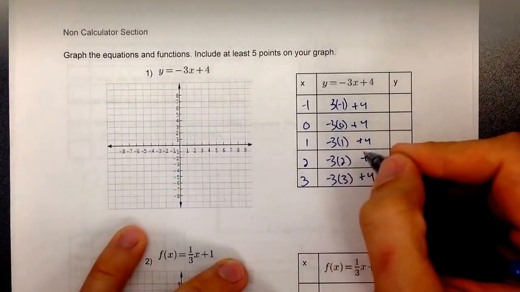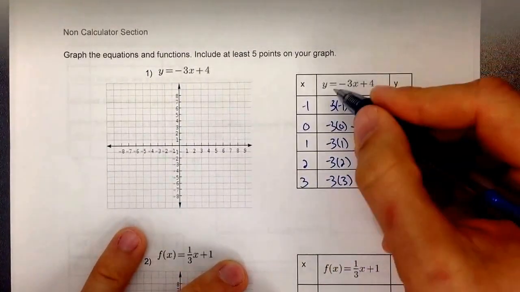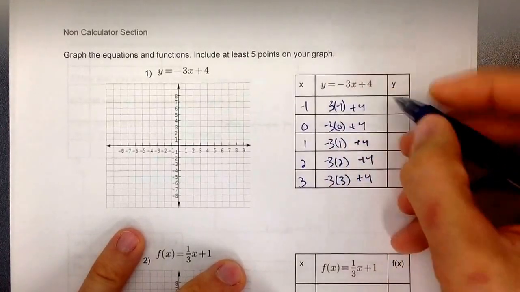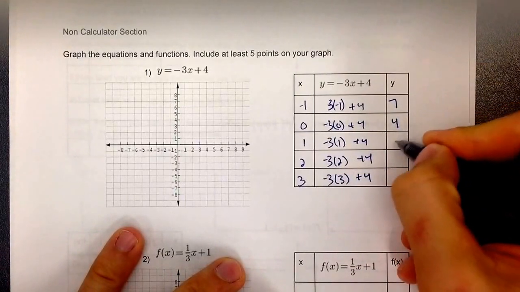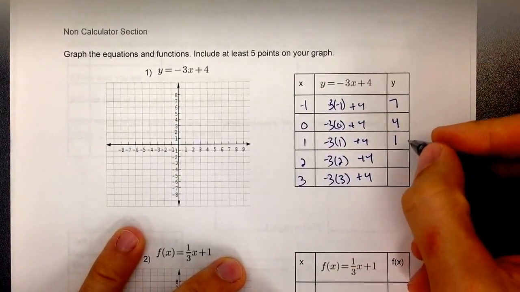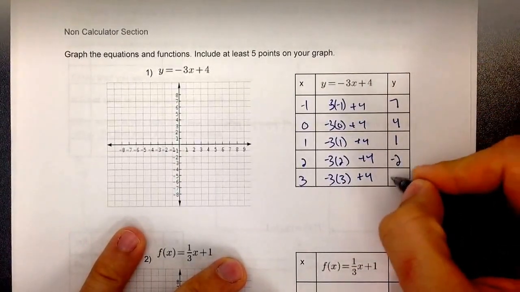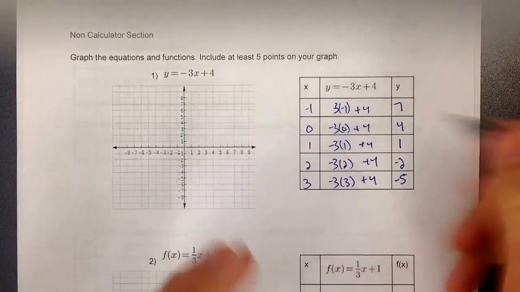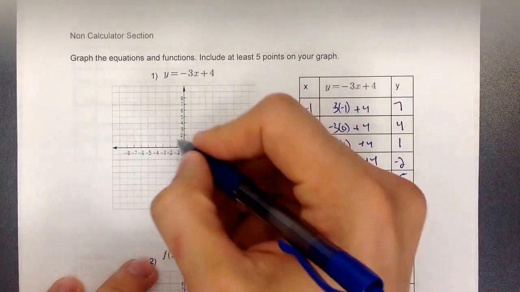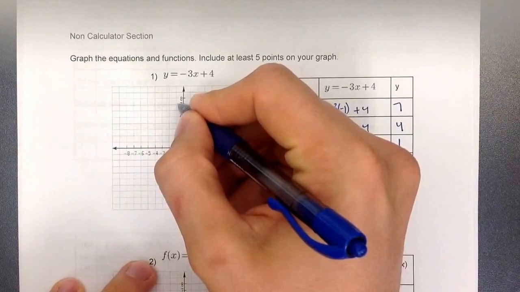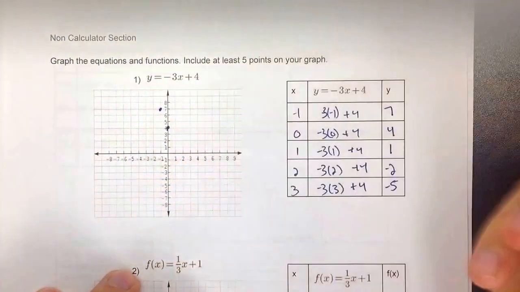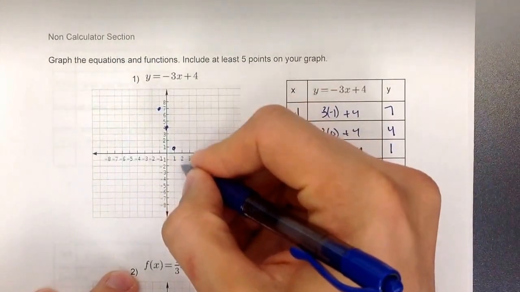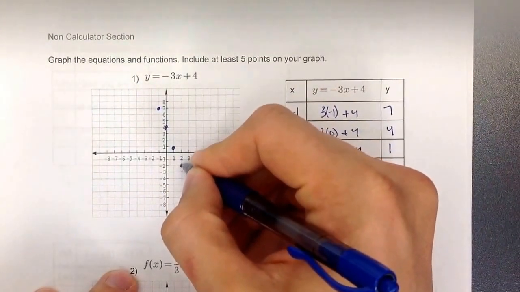And then we just find out what the corresponding y value would be. So if we use a -1 and we drop it in, we're going to get a 7. 0 times -3, we're going to get a 4, then a 1, then a -2, then a -5. And these are my points. -1, 7. And then we've got 0, 4. We've got 1, 1. Just continues on down like this.